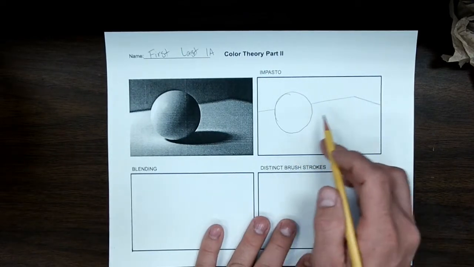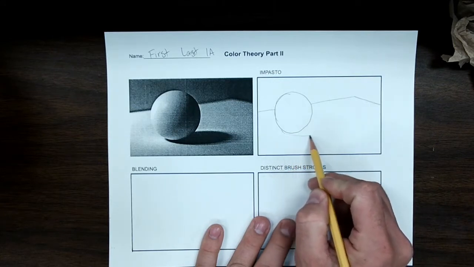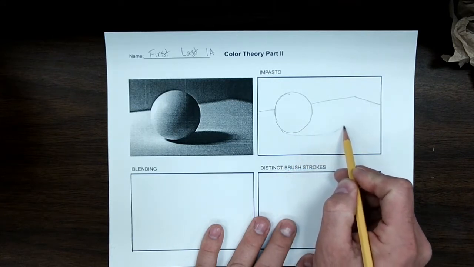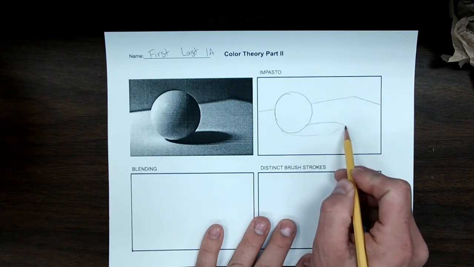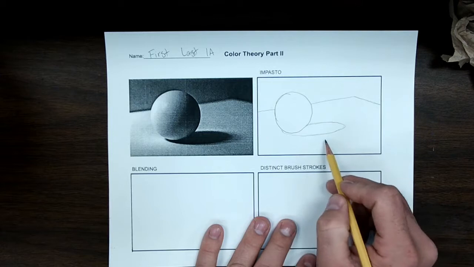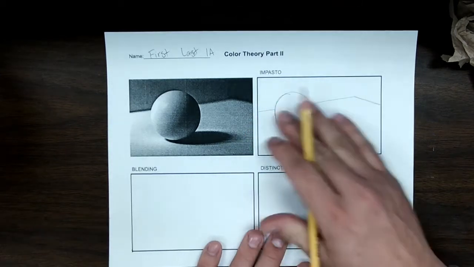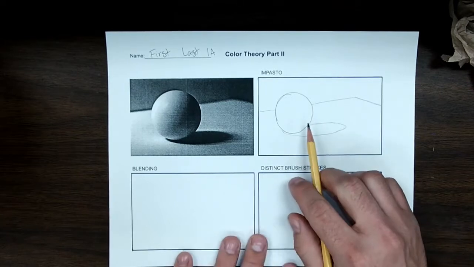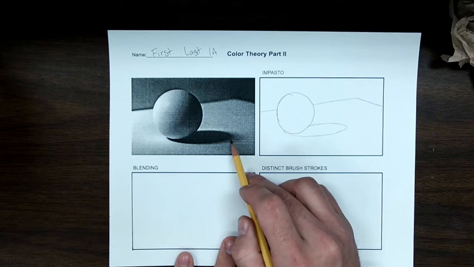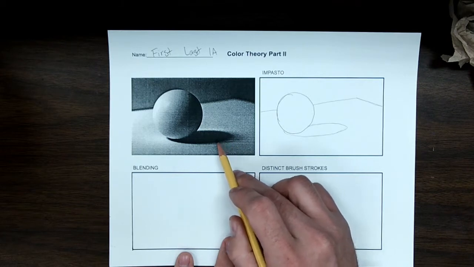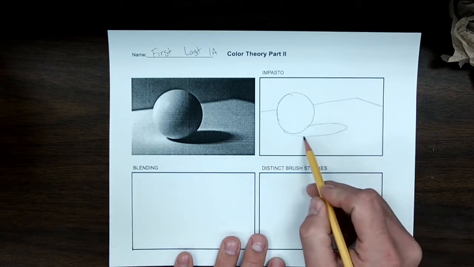Alright, so I've got the circle, I've got the background, and then I'm going to go ahead and add a shadow. So now that I've kind of drawn this out, I'm also going to notice a few other things. So notice the shadow of that sphere. There's kind of two shadows. There's this darker shadow and then a lighter shadow. So I'm going to go ahead and add both.